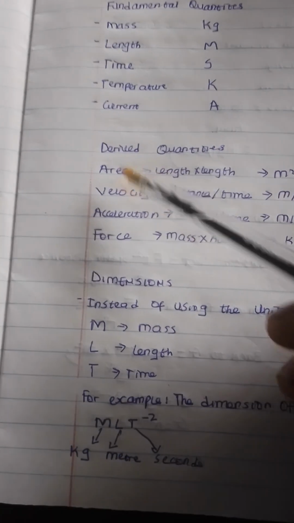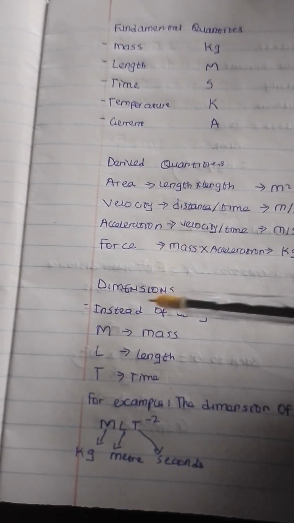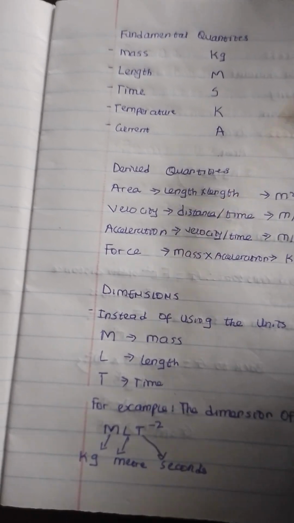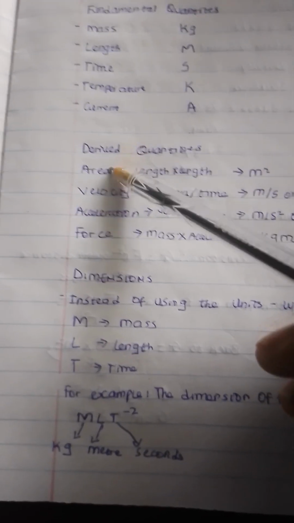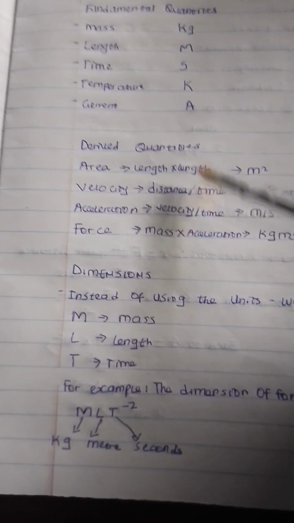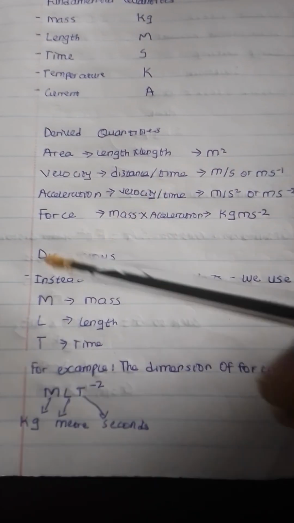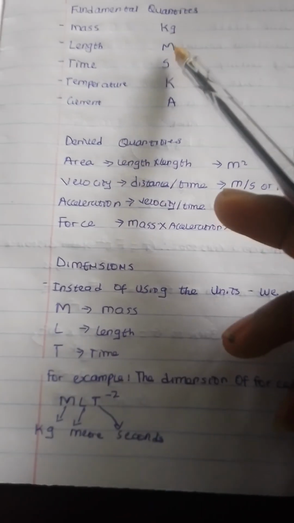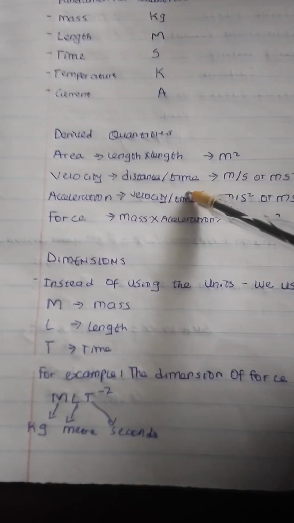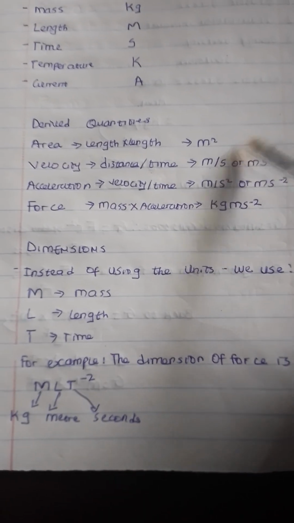So we have derived quantities. Derived quantities means any other thing in physics that you want to solve, you will get it from these ones that are here. Look at it. For instance, if they ask you to find the area, it is gotten from length times length. Length times length is what? Meter times meter, to give you meter square. Then we have velocity too. Distance over time. Distance is what? Meter. Time is what? Seconds. So once you do meter over seconds, it will be meter per second. You can write it like this, or write it like this. This is if you know indices.